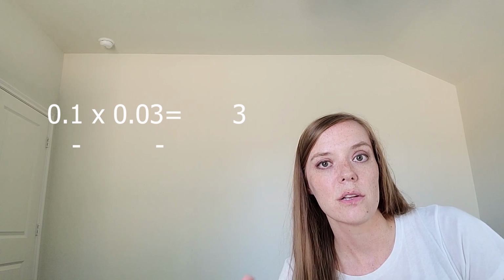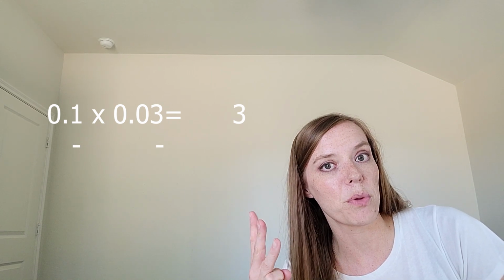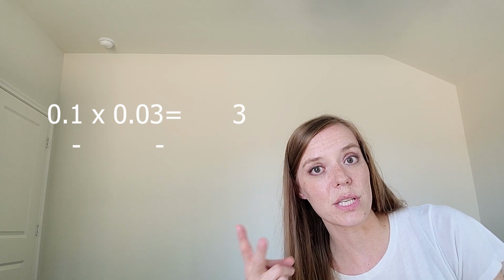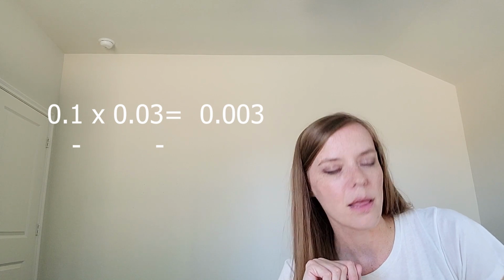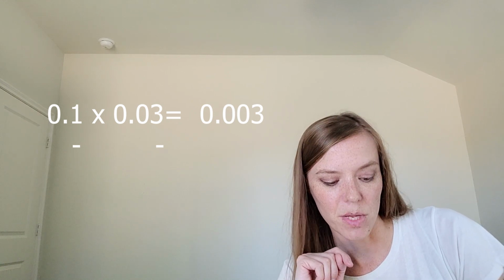Okay, you got it. There's 3 decimal places. So then there needs to be 3 decimal places in my product. So I'm going to need to put 2 zeros in front of the 3 to give it 3 decimal places and then my decimal point. Okay, awesome. So 3/1000ths this time.